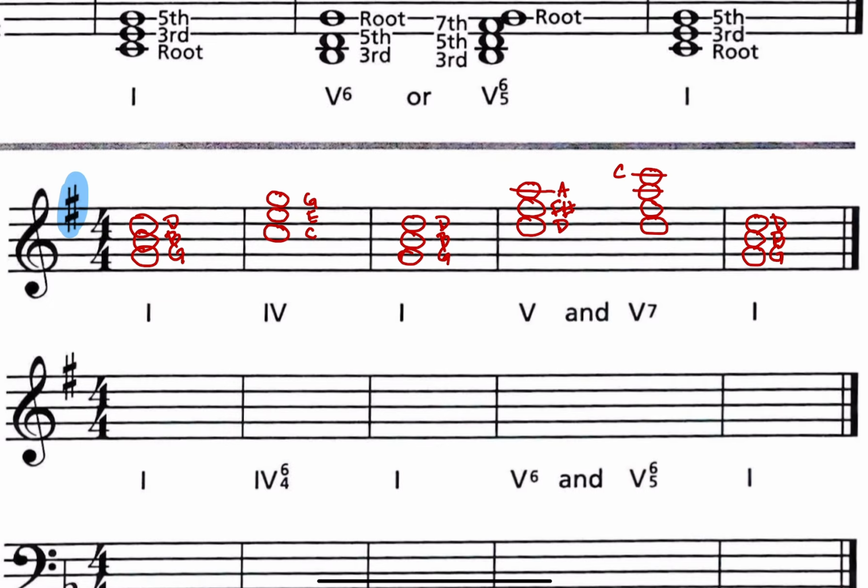Because to figure out which inversions we should use, yes, they're telling us which inversions they want us to use, but for us to understand how to do it for ourselves later when they're not telling us which inversions to use, we're going to do what's called common tone voice leading. That means we're going to look for which note this chord and this chord have in common. In this situation, it's G. Going into the 5/7 chord, it's D.